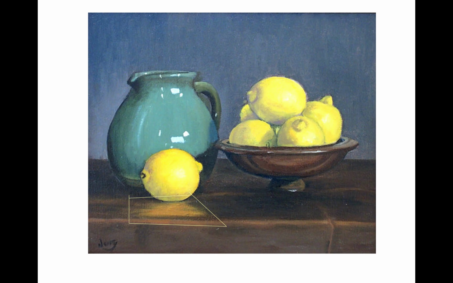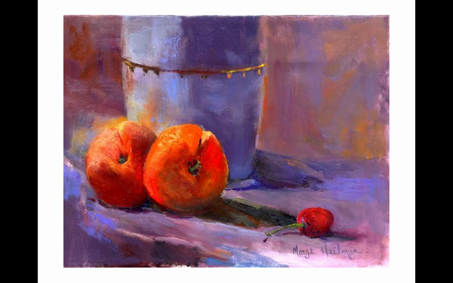Notice that that color is sort of a combination of the brown mixed with the yellow, and that makes it look most realistic. And here you can see that the blue-purple tabletop is present in the shadow on the underside of the oranges, and that there's orange present in the shadow that extends to the right of the oranges.